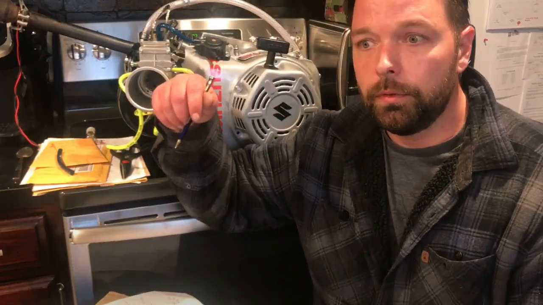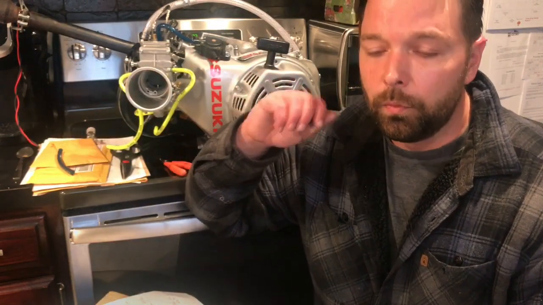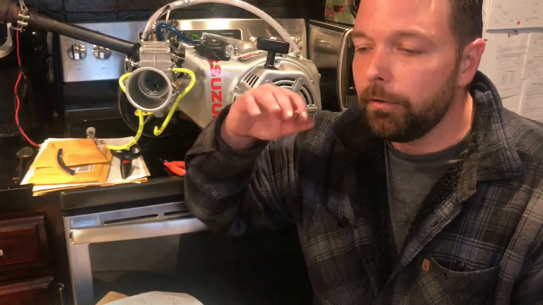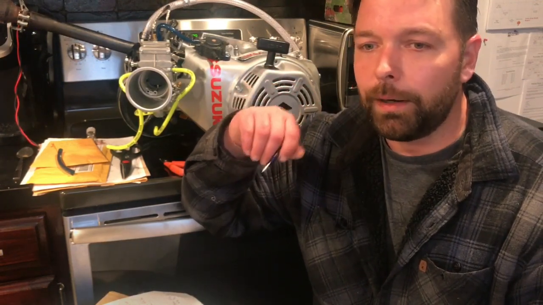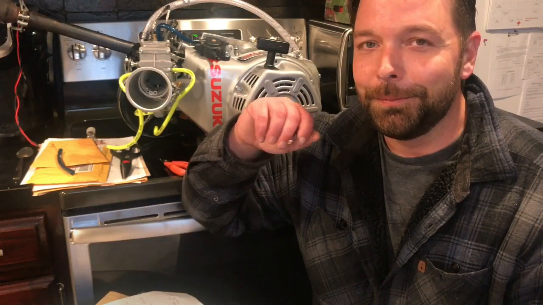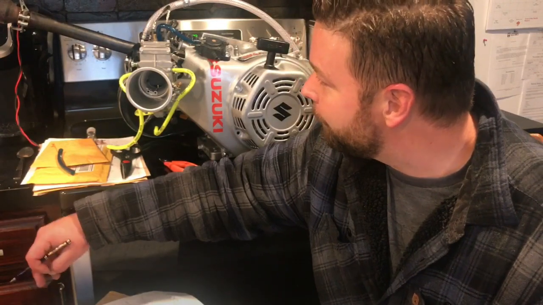I'm sorry, I don't feel good today. So the more you can flow, the more power you can make. The absolute number one robber of horsepower in an engine is your intake valve. That is the most important part of the engine. That sounds so stupid when I say that, but it really is.